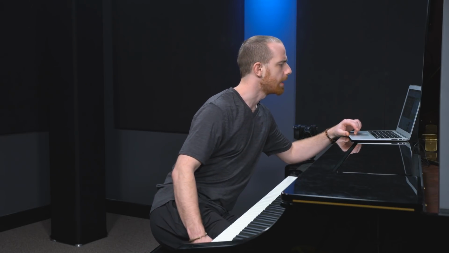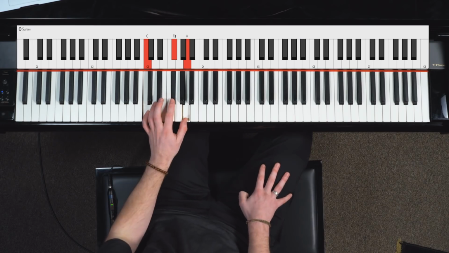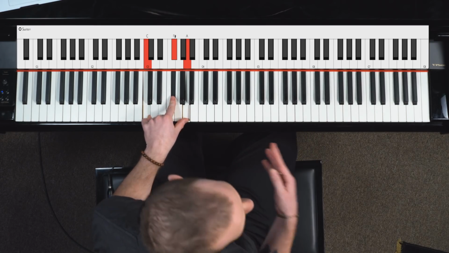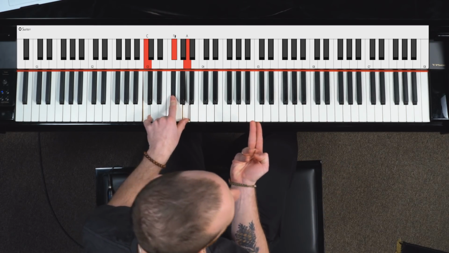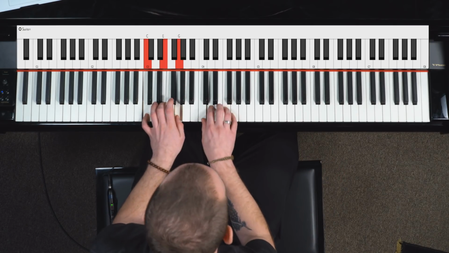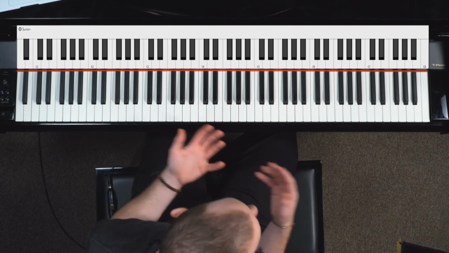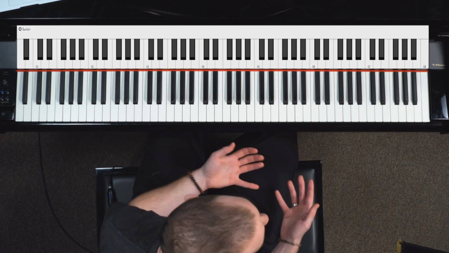Got a question from Elliot Landeros. He says, are you changing the scale and the melody? The only thing that I'm doing in that jam was when I got to this chord here where I have that F sharp, I'm just making sure to play that F sharp in my little melody. But generally speaking, I'm playing C major scale in all those chords.